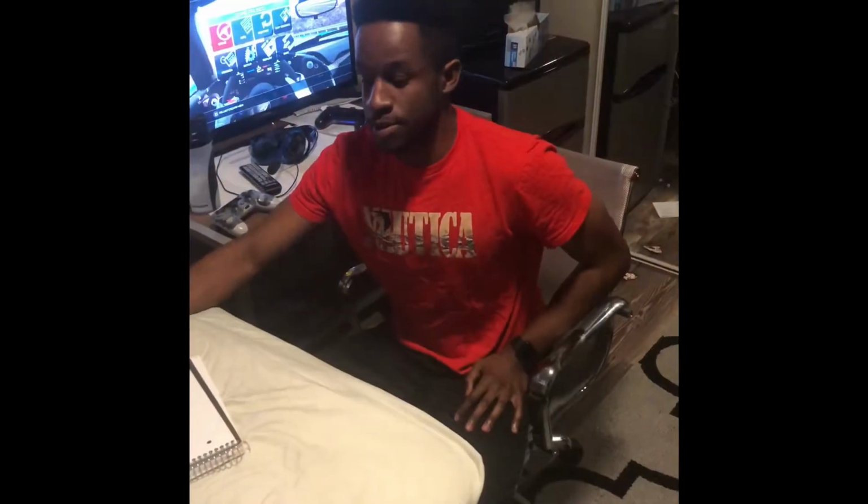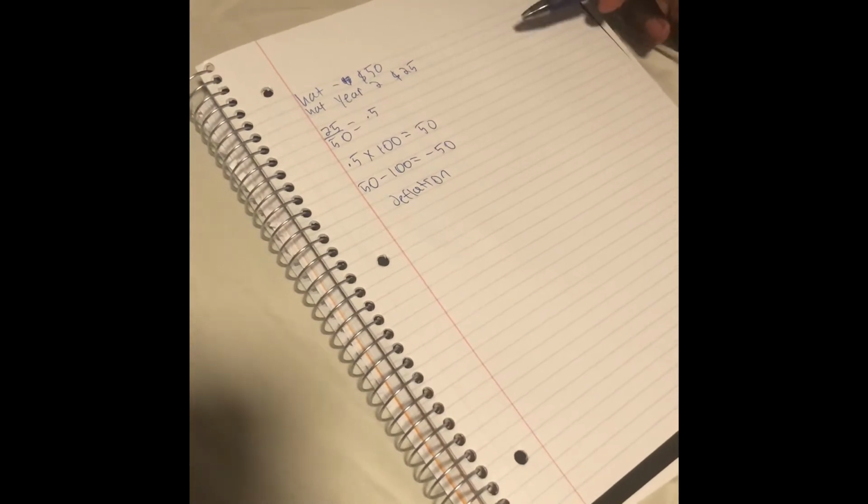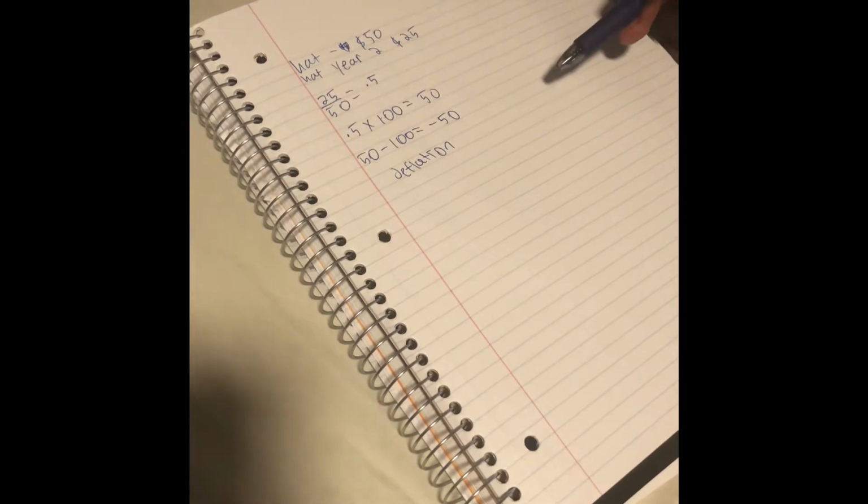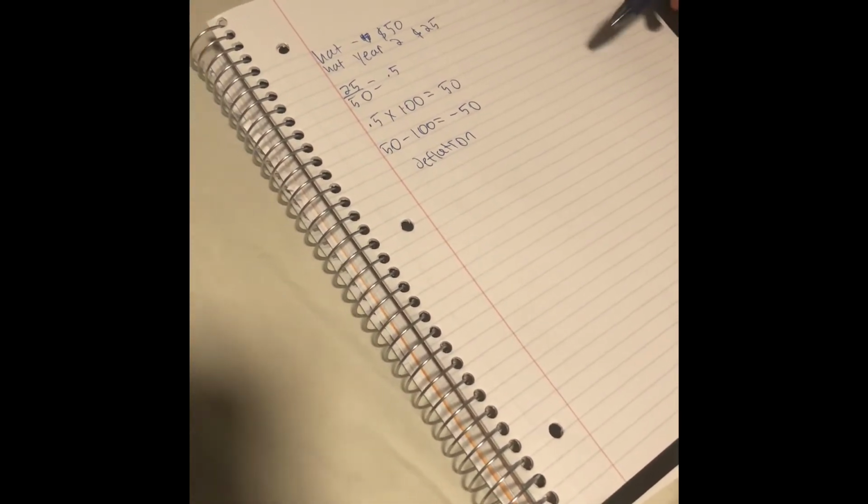For the third example, Matt bought a hat. In the first year, he bought a hat for $50, and in year 2, he bought a hat for $25. To calculate the CPI for this one, you would put 25 over 50, and you get 0.5. You would then multiply 0.5 by 100 and get 50. After you get that, you subtract 100 from 50, which comes out to negative 50, and this results in deflation.